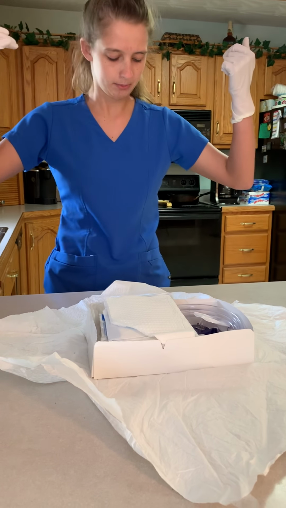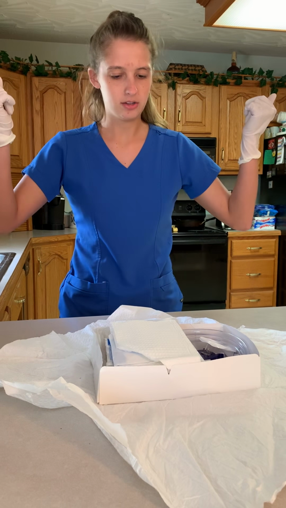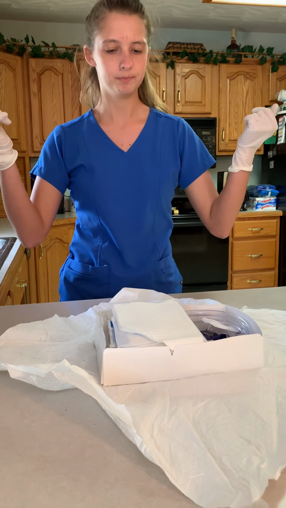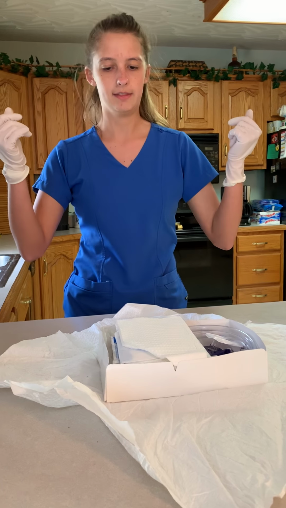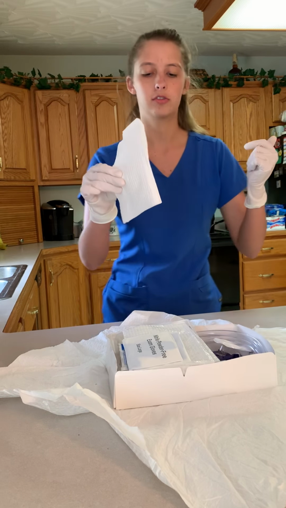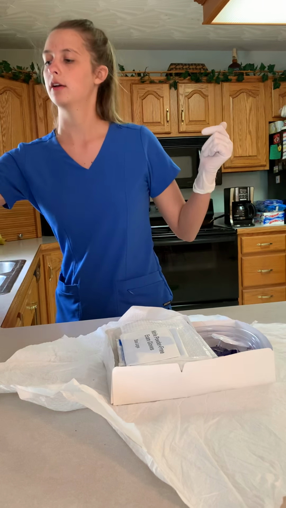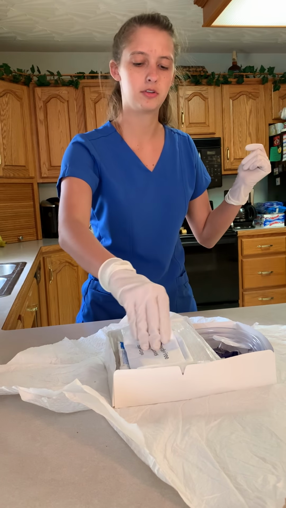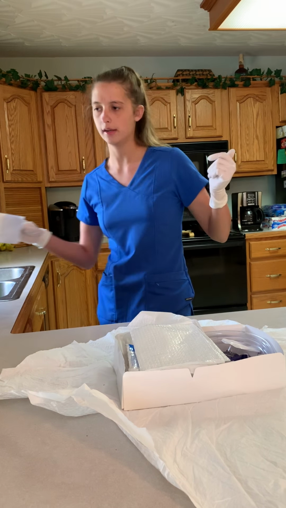So now what I'm going to do is get rid of anything that I don't need in my tray. So I don't need this. So I'm going to go out and away from the sterile field. And I don't need these gloves. So I'm going to go out and away from the sterile field.